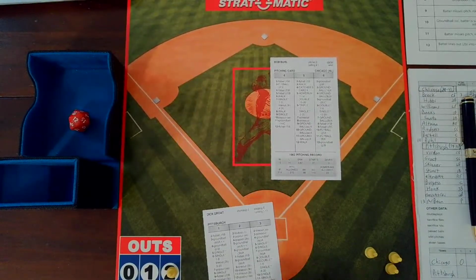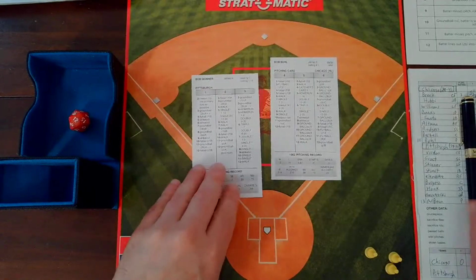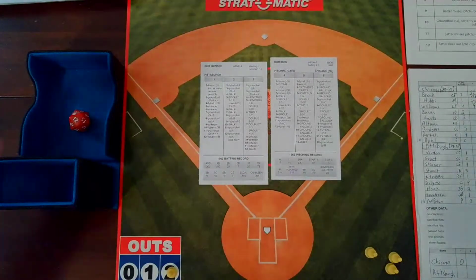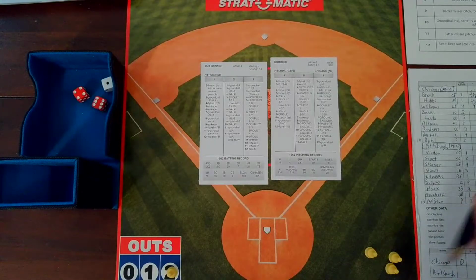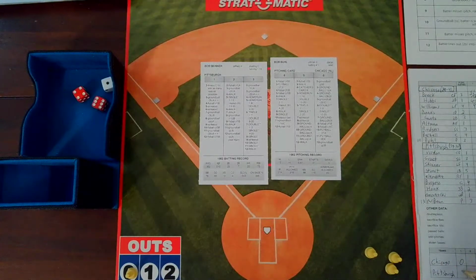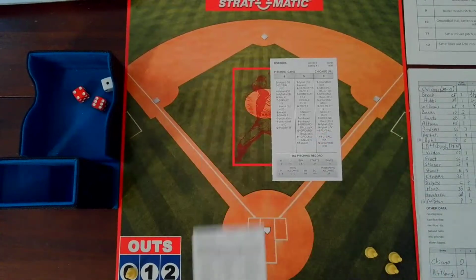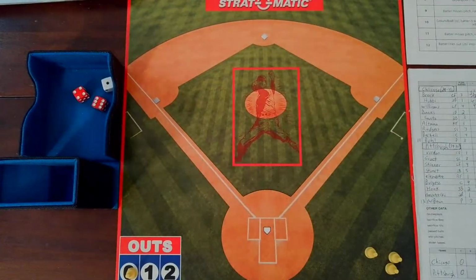And that'll bring up Bob Skinner, the left fielder. 110 for Skinner. Fly ball to center. That's going to do it. 1-2-3 inning for Buell. And at the end of 1, we got no score from Forbes Field.